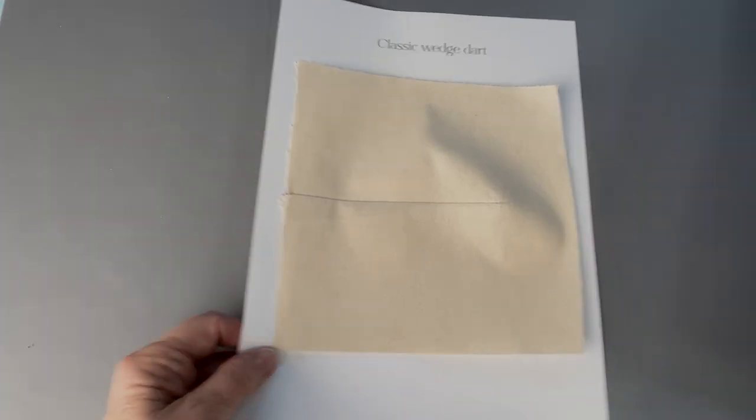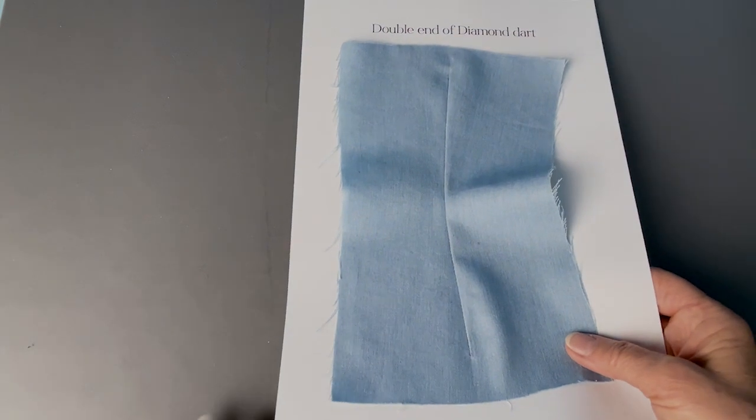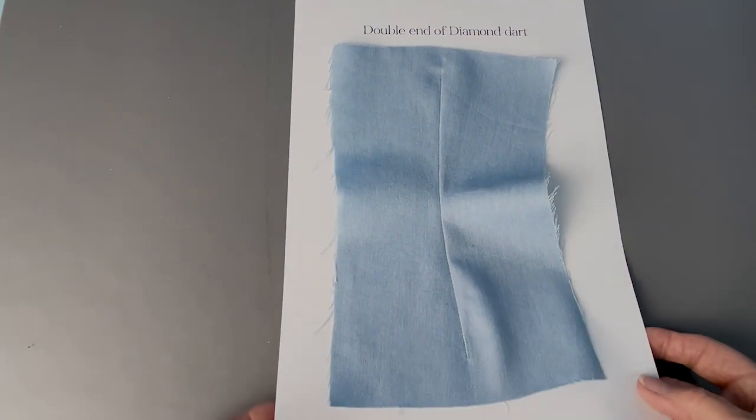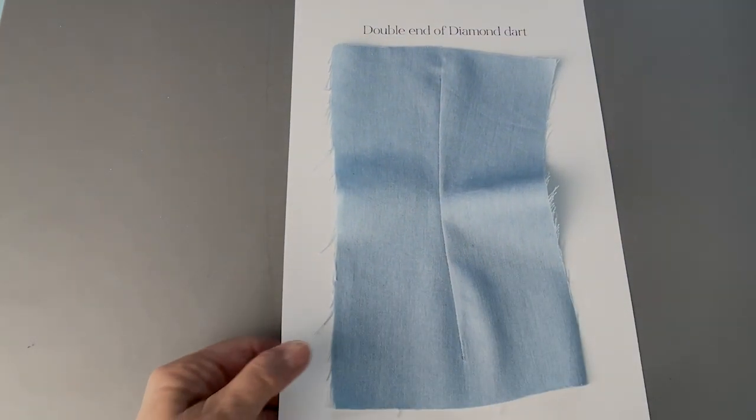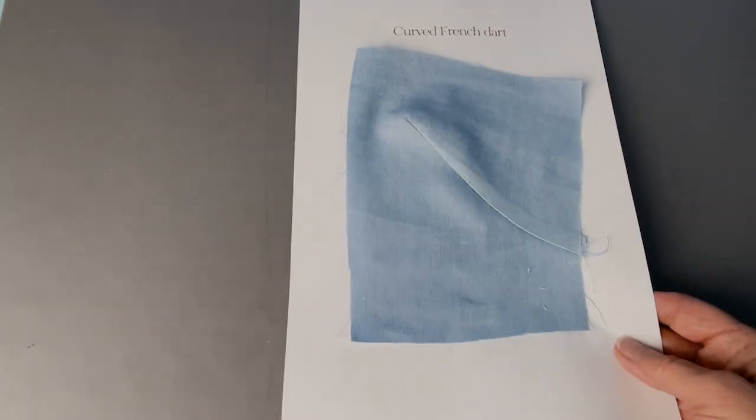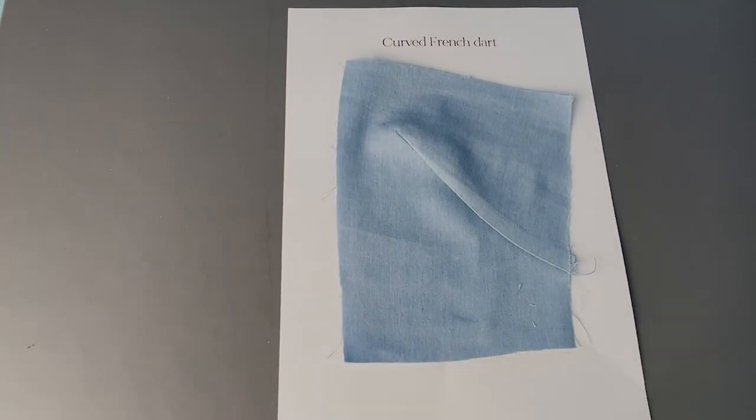And that's a wrap on darts. Today you've learned what darts do, how to sew them accurately, and how to finish them professionally. Whether you're shaping a bodice, sleeve, or skirt, darts make magic happen.